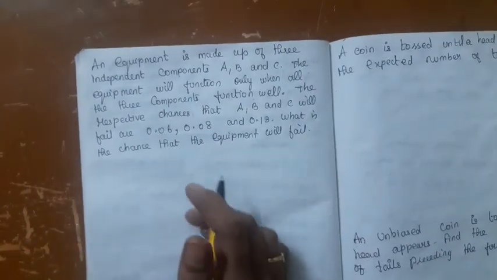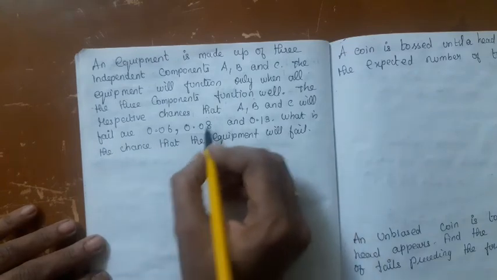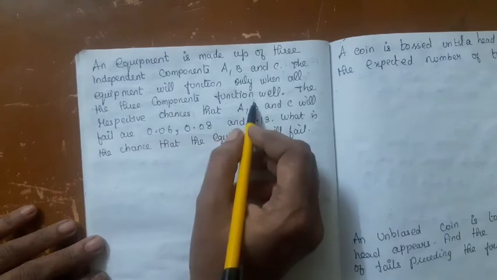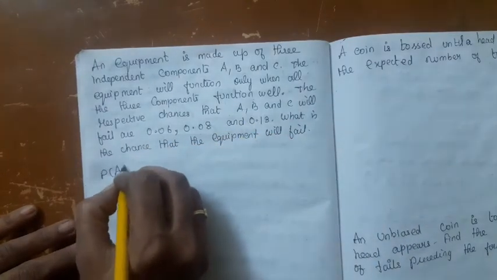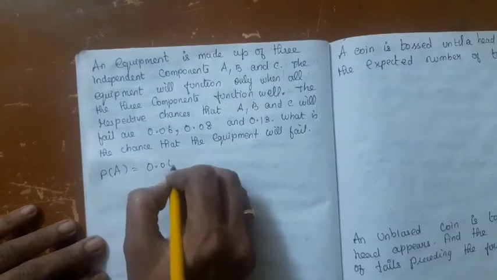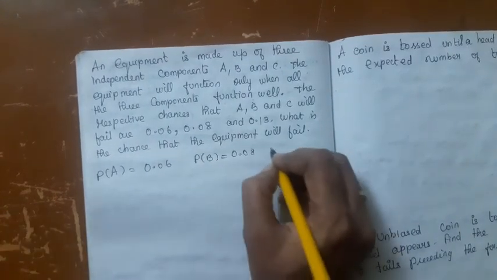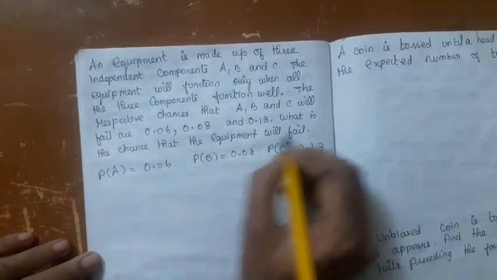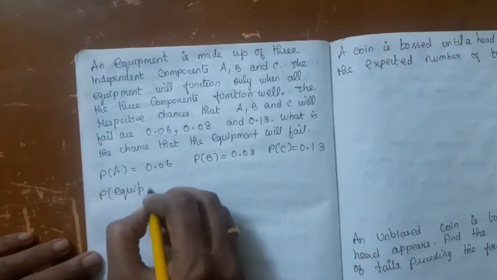Now, an equipment is made up of 3 independent components A, B and C. The equipment will function only when all the 3 components function well. The respective chances that A will fail is 0.06 and the chance for B will fail is 0.08 and the chance that C will fail is 0.13. What is the chance that the equipment will fail? When will the equipment fail?